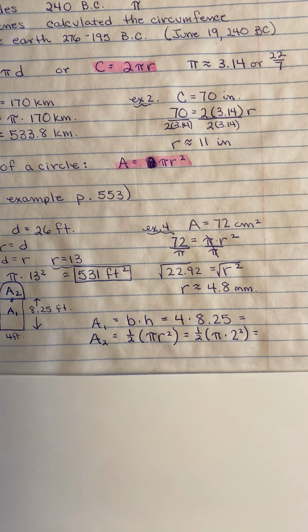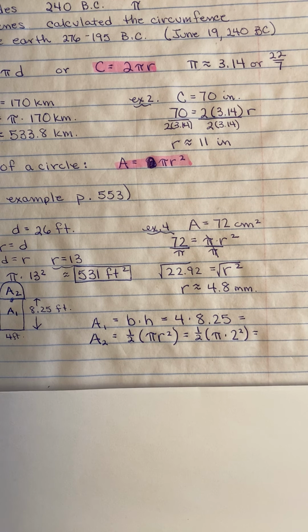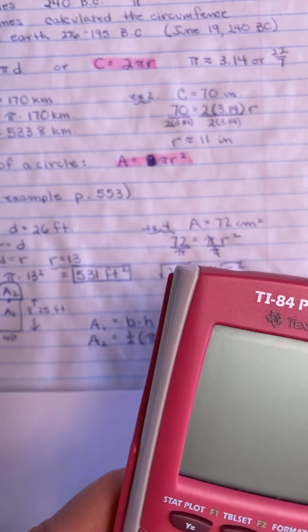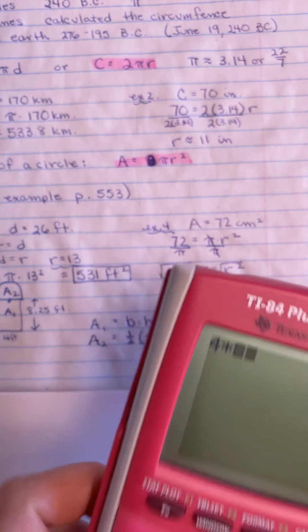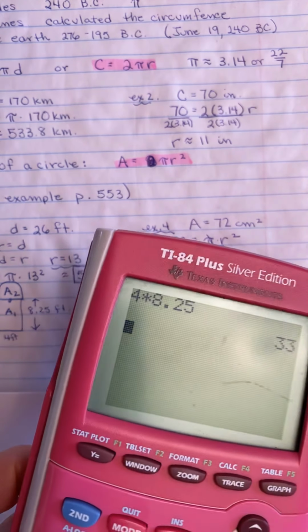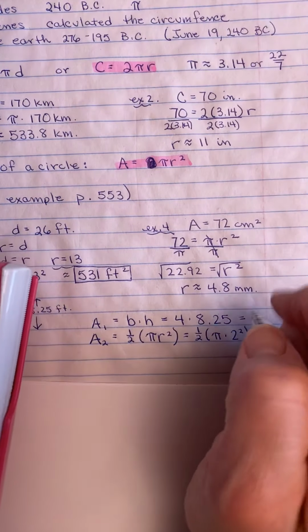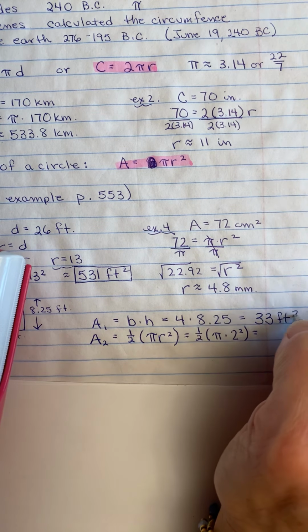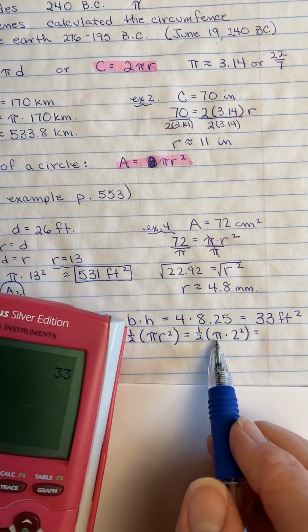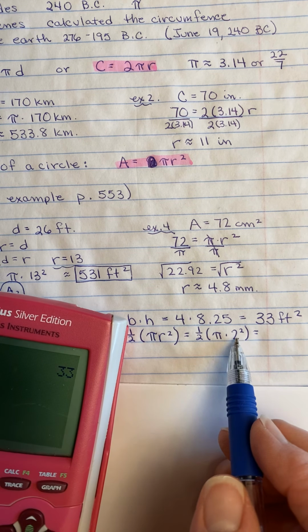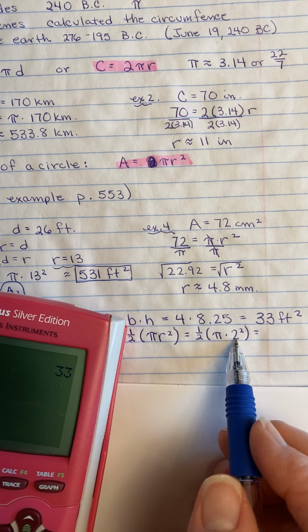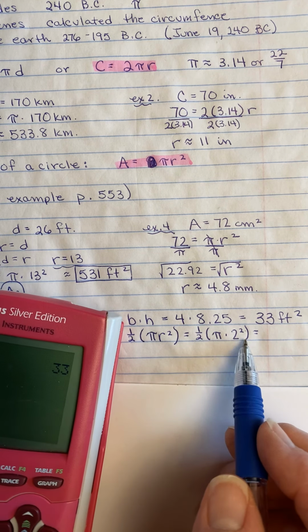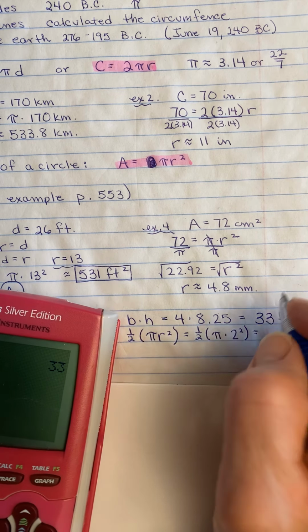And now we can grab our calculator. So the first thing we want to do is 4 times 8.25. And we get 33 square feet. And then 1/2 times pi times 2 squared. Well, I can do the 2 squared in my head. That's 4. And I can take half of 4. That's 2. And I can even do 2 times 3.14 in my head.